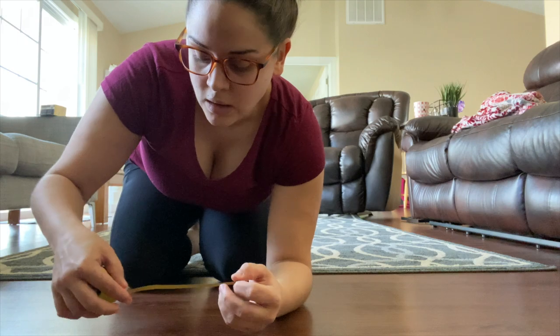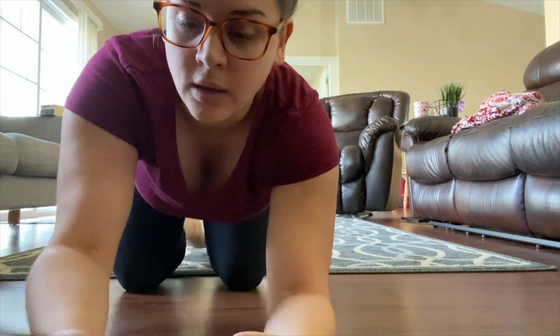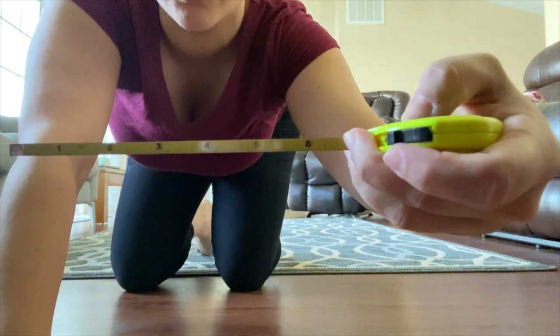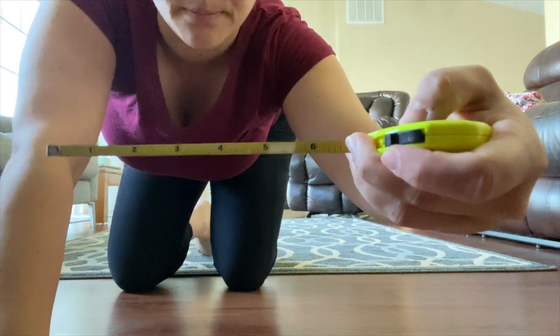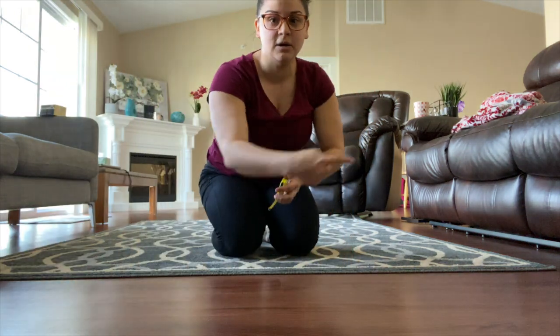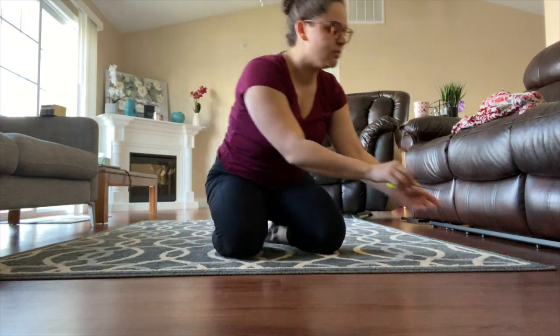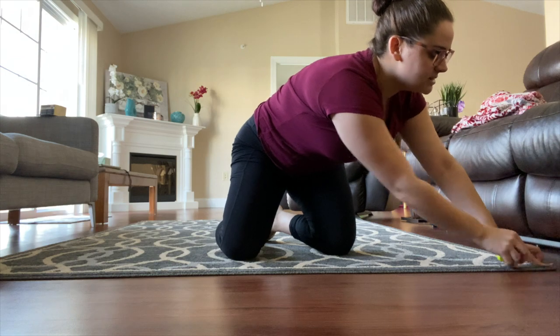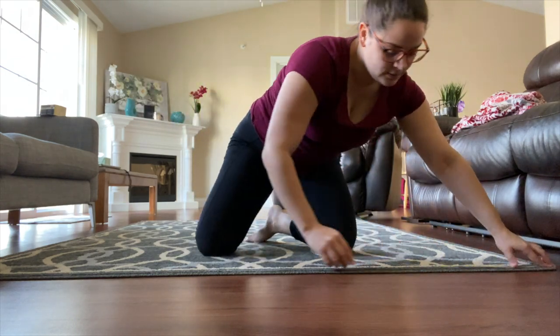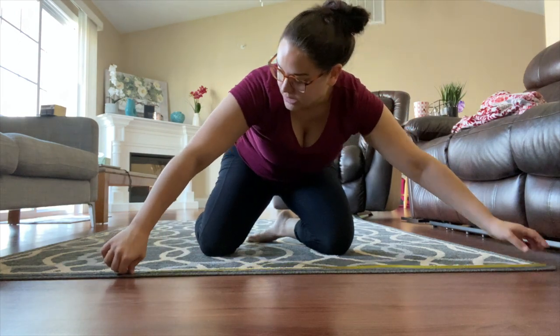So I'm going to use this side of my measuring tape, which is bigger. Remember, the inches are the bigger chunks, okay? And so I'm going to start over here at the edge of my rug, and I have to take my little metal piece at the end and make sure it lines up with the edge, and then I pull it all the way across.